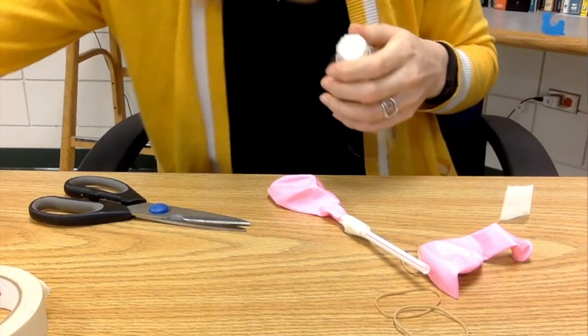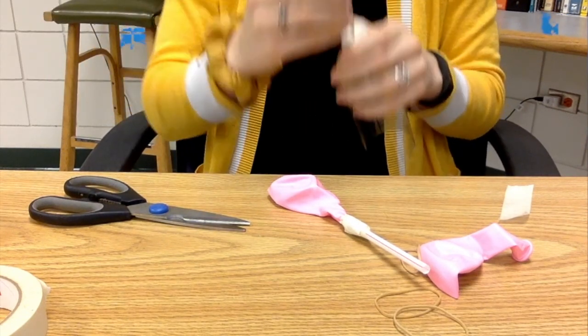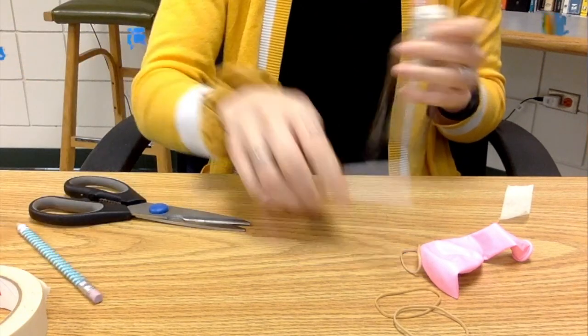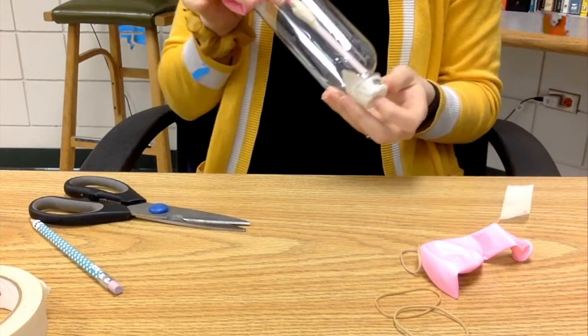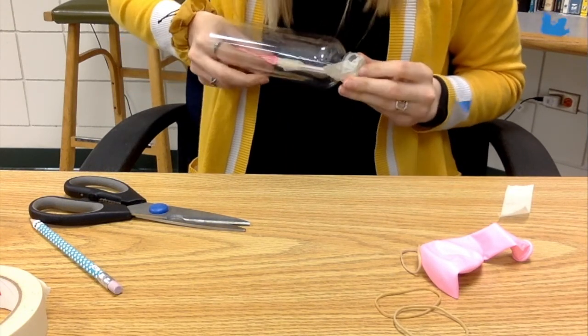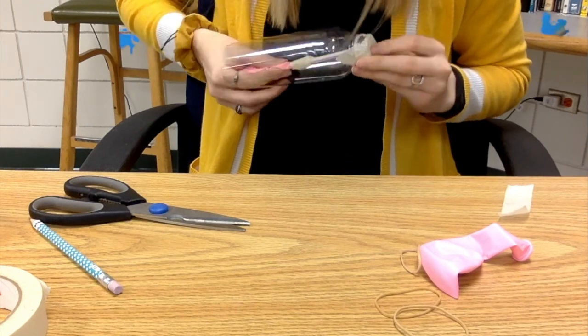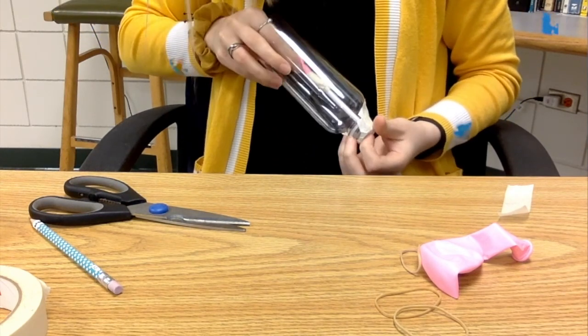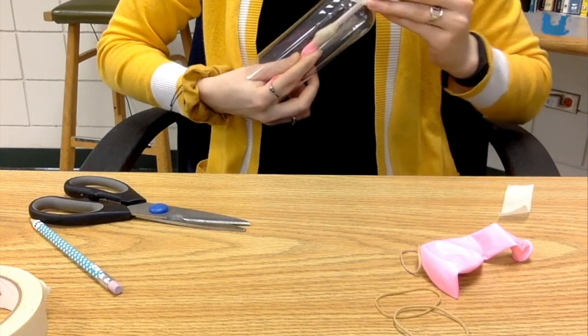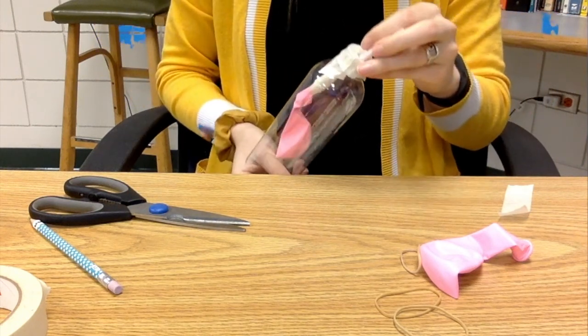And then I'll just poke a hole with this handy dandy pencil right here. Good. Okay, so now let's try again. Ta-da! Finally.